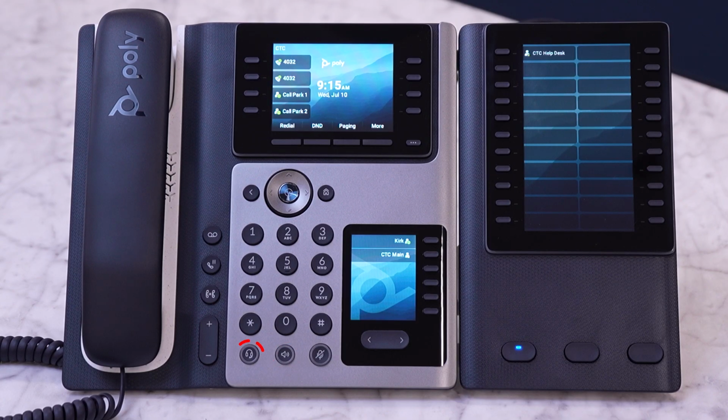You also have your headset button. If you have a headset programmed and connected to your phone, you are able to press this button to begin a call or end a call. Light should turn green when you are using your headset.